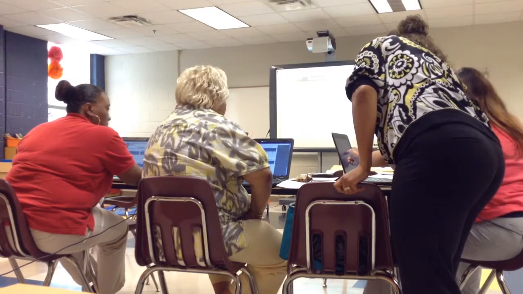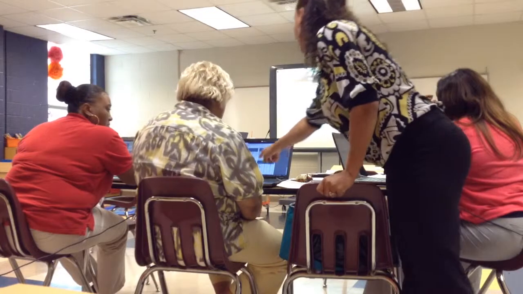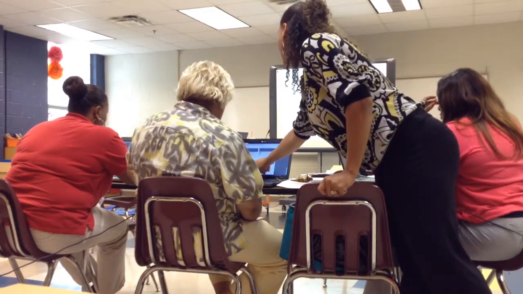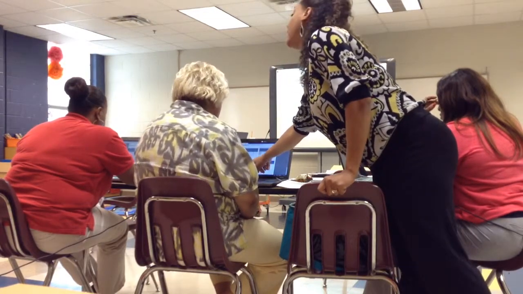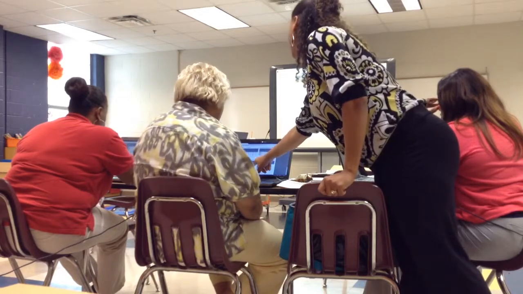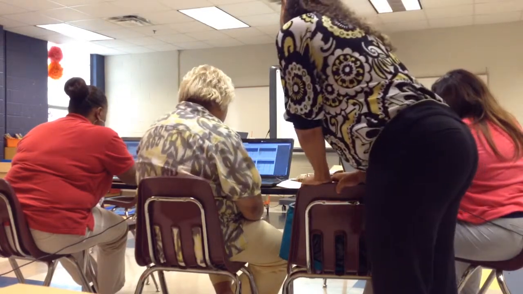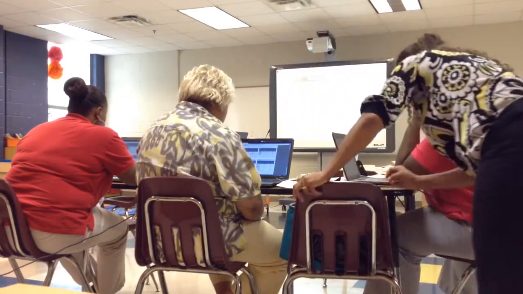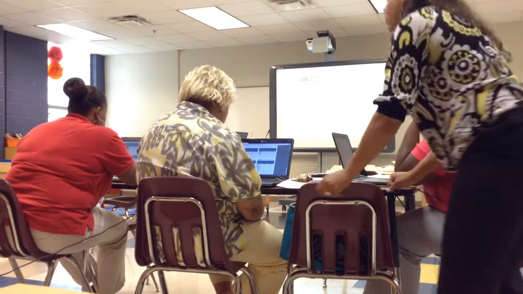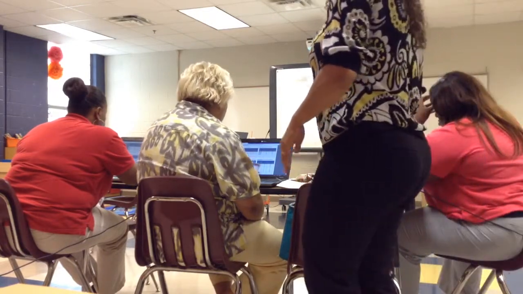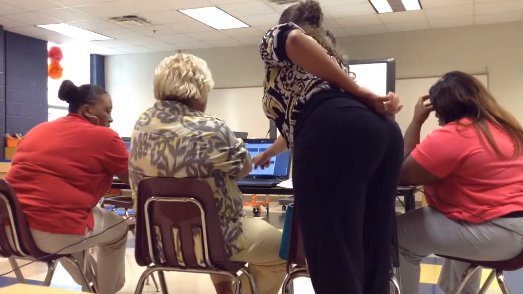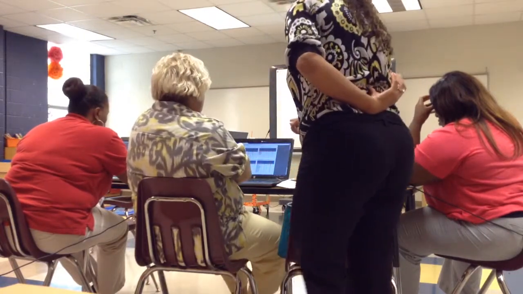Now the third group may have read enough words correct, let's say they read 80 words correct, but their accuracy was too low, 95% or lower. So this group would need help on accuracy.